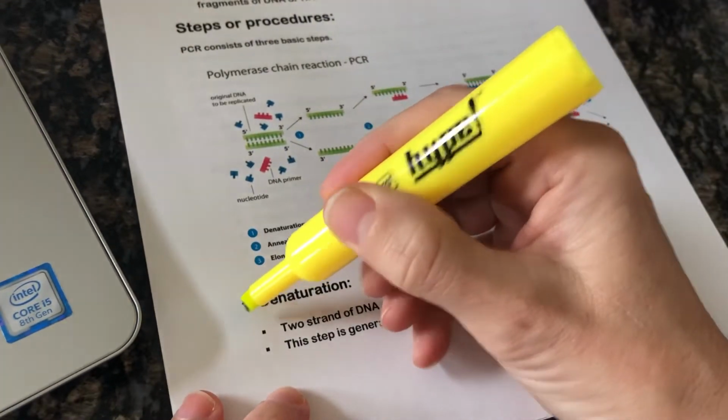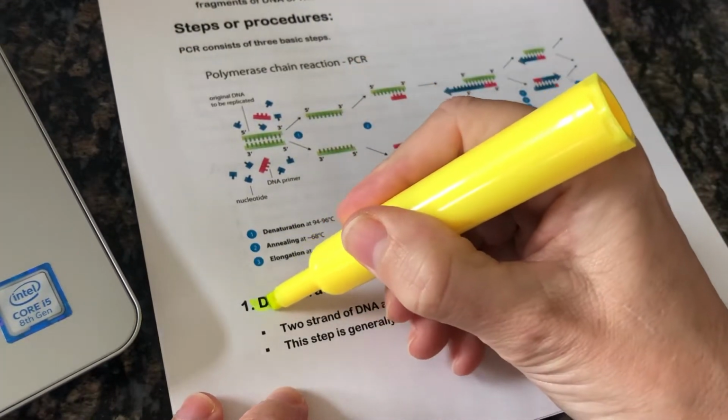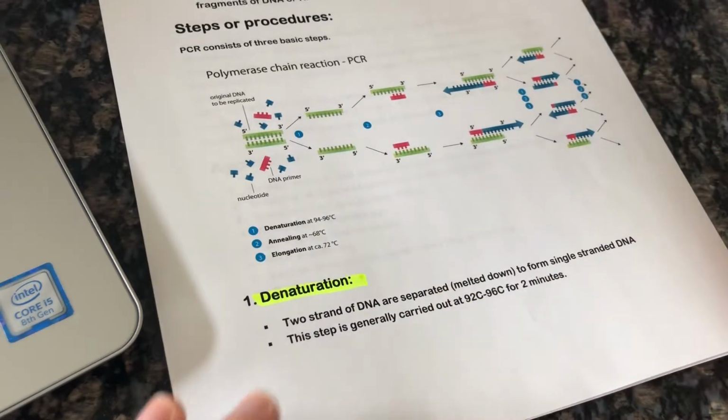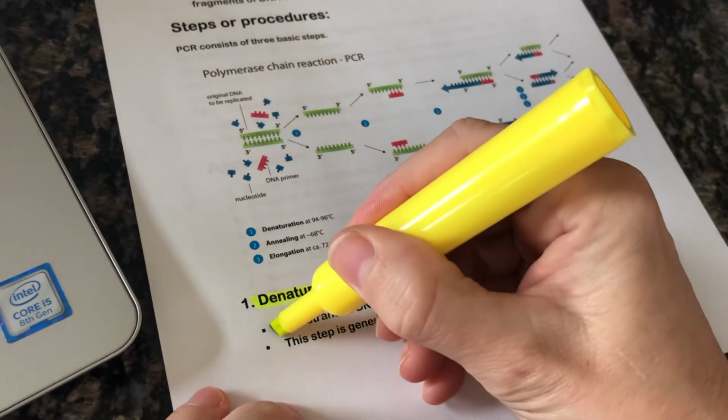You have to denature your DNA, okay? So denaturation, normally we don't think that's a very good thing. We have to take the molecule apart. All right, so you would have heard the term denature way back in Unit 1 when we talked about proteins. Okay, so the two-stranded DNA has to be separated into single strands. All right, so we're going to denature.